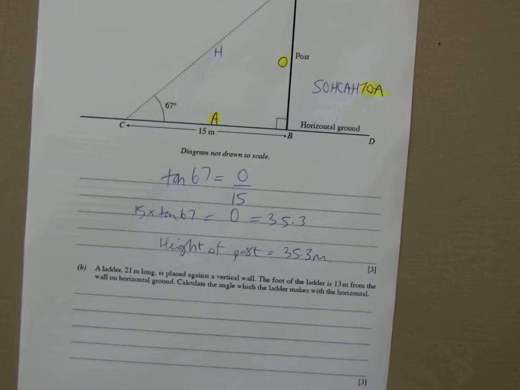Okay, so part B then. A ladder, 21 meters long, is placed against the vertical wall. The foot of the ladder is 13 meters from the wall on horizontal ground. Calculate the angle which the ladder makes with the horizontal.